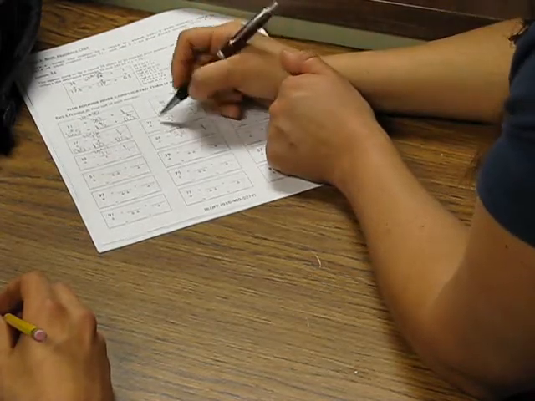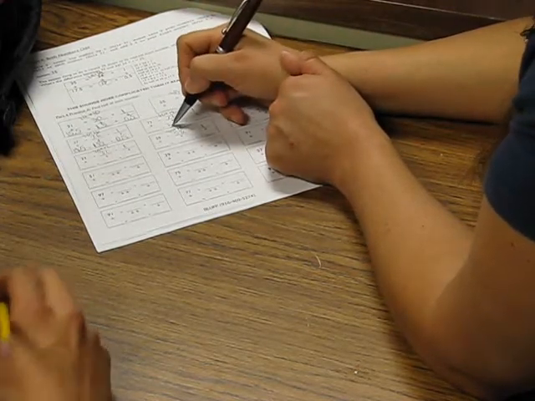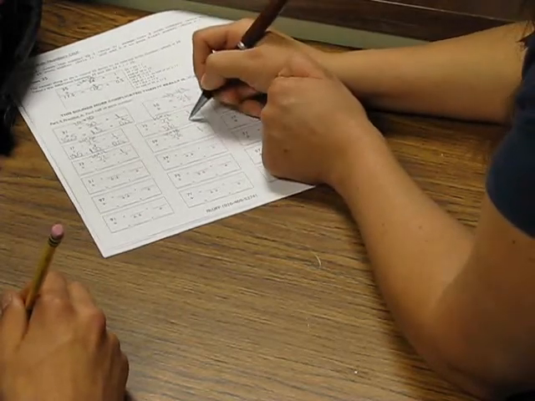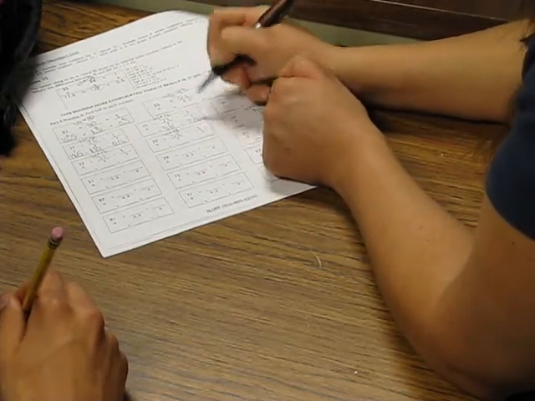Alright, half of 60? 30. All you got to do is write down the 3. Yeah, that's fine, because it's the tens place number. Half of 12? 6. Half of 1? 0.5. Good. So 36.5.